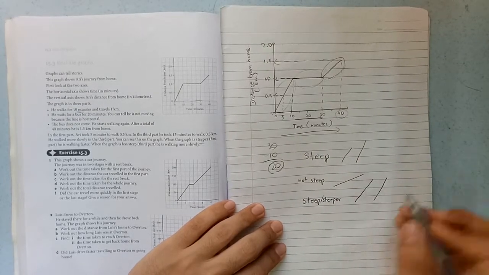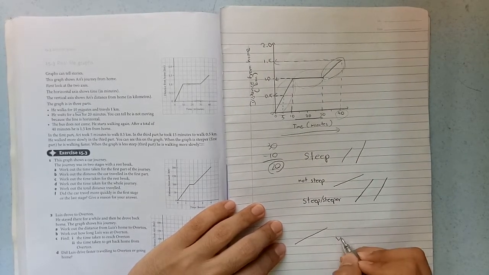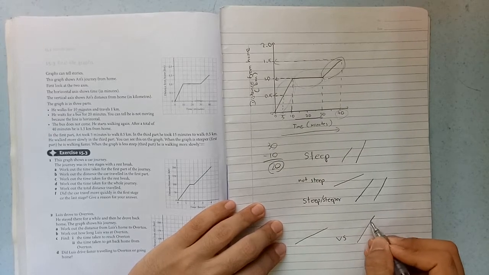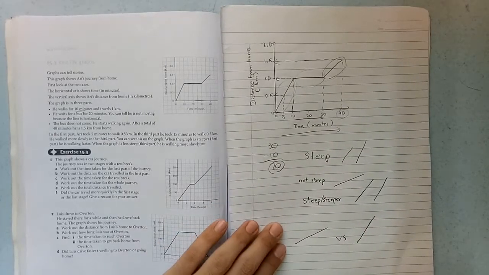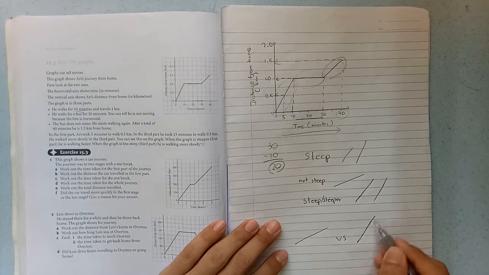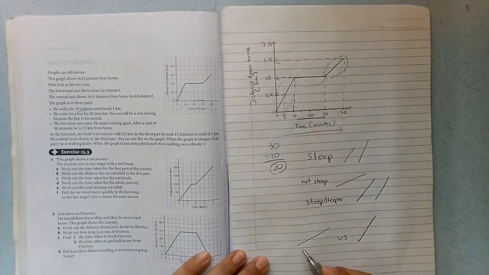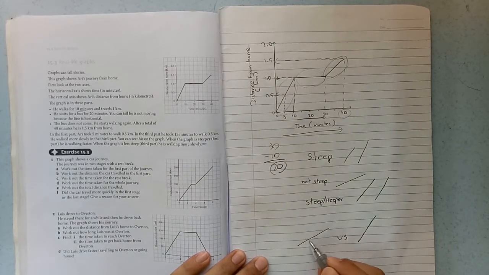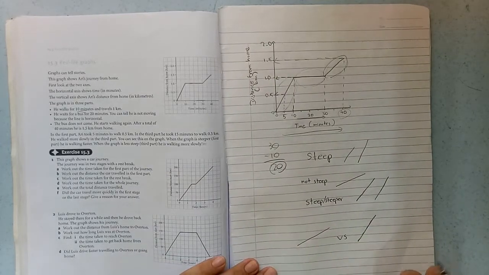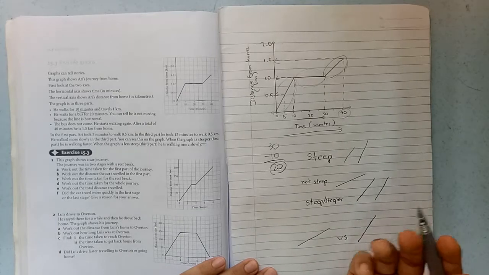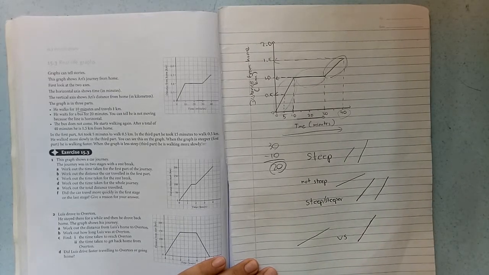If you compare these two, what they are saying is that when the line is like this, it is faster. If the line is lower, then it is not steep, it is slower.